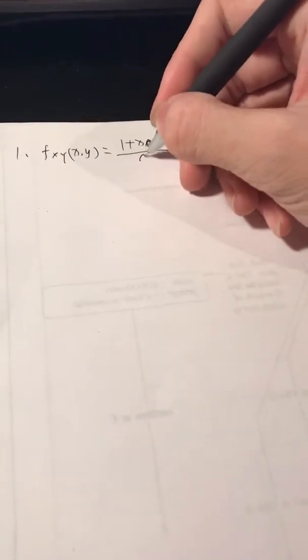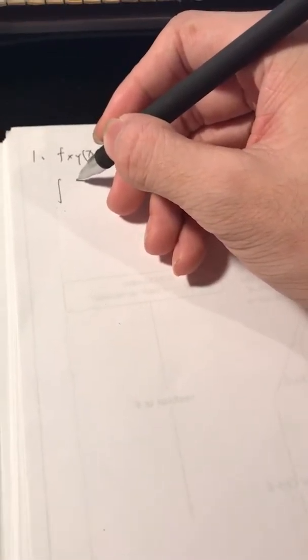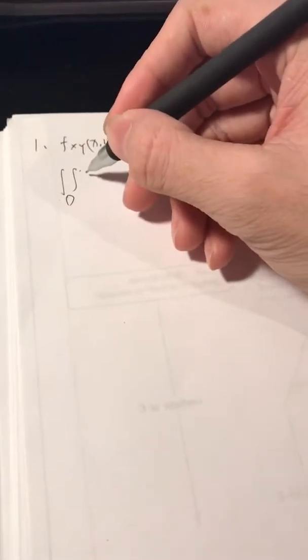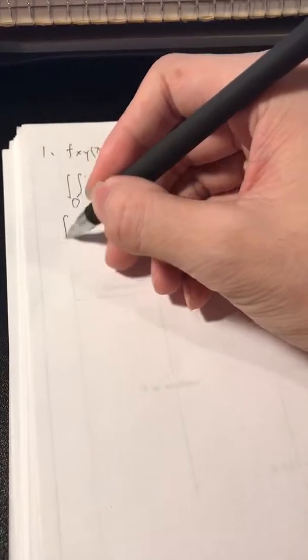Question 1. Find a so that the above defined f(x,y), the joint density function, which is (1 plus xy over a), is a valid joint density function. According to the definition, in the definition area, the integral of f(x,y) should be 1.